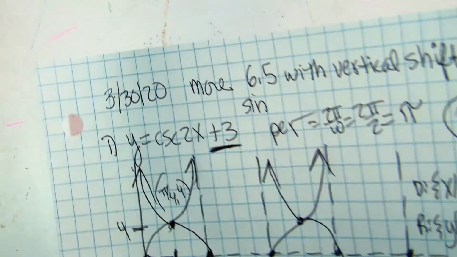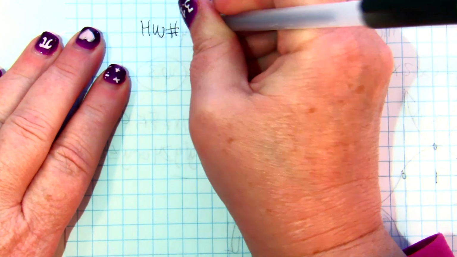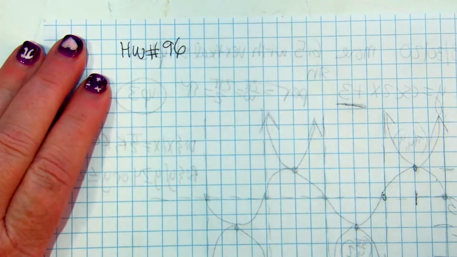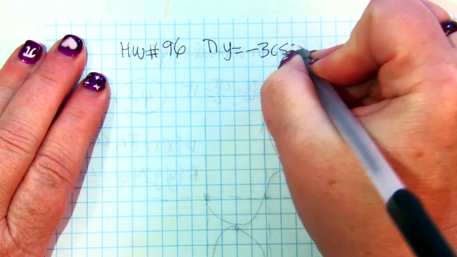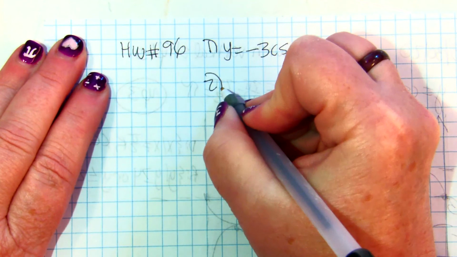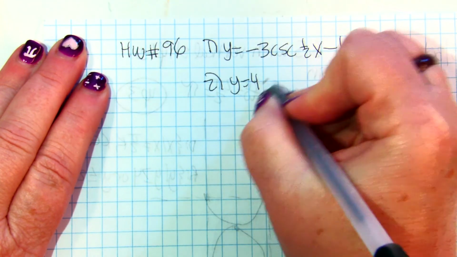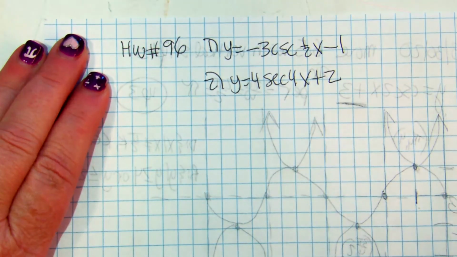The ones I want you to do for homework today, for number 96: Number 1, y equals negative 3 cosecant 1/2 x minus 1. Number 2, y equals 4 secant 4x plus 2. Just 2 graphs for homework.